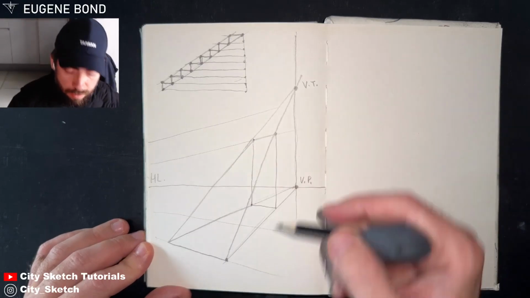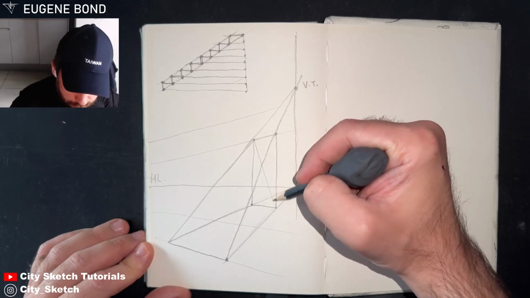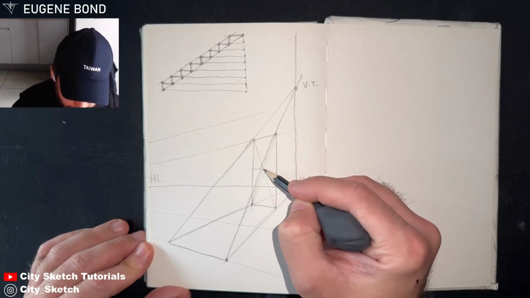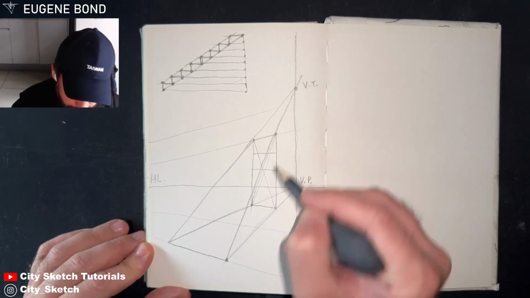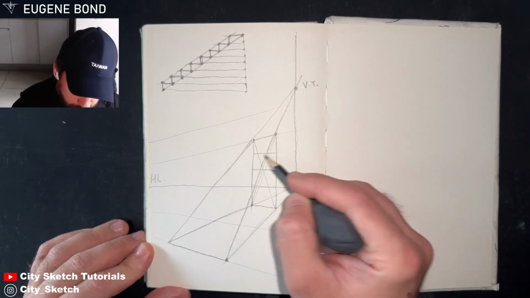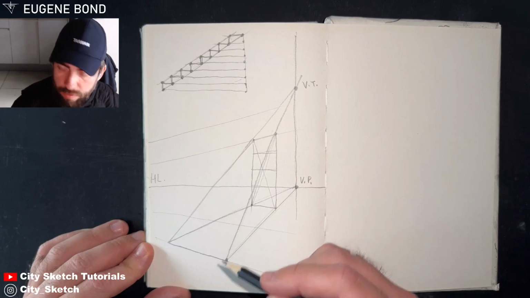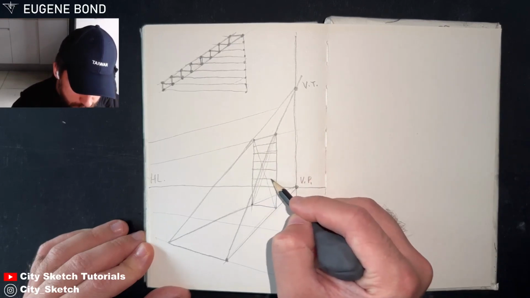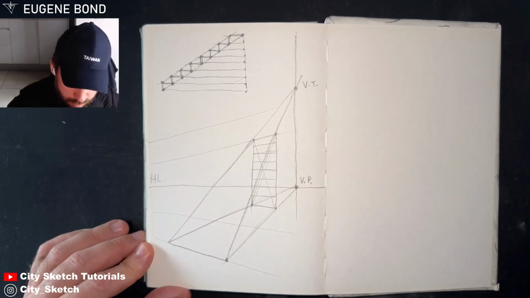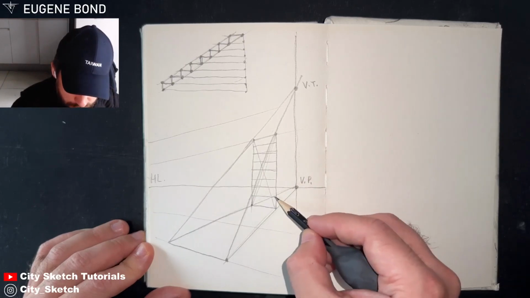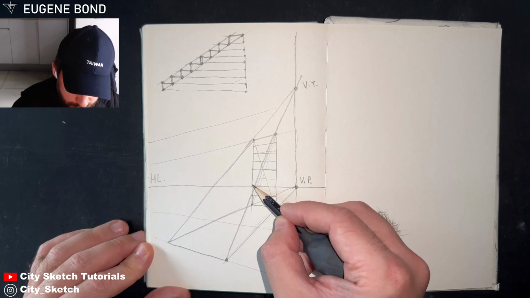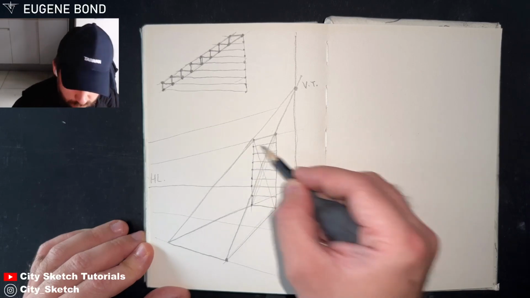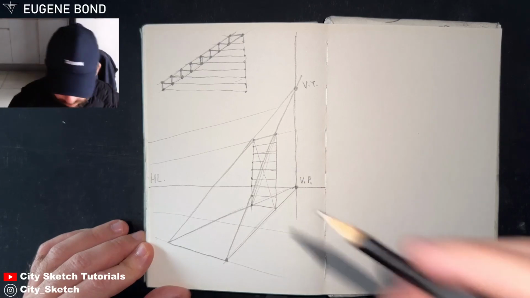Like I did here, I divide it to find the 8 parts for each step. And now each of them I need to project with a vanishing point.